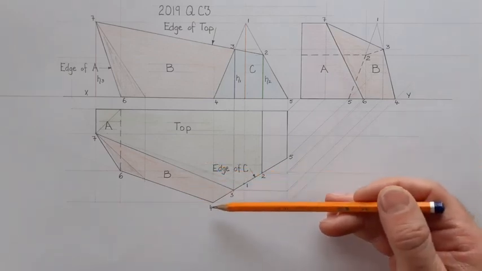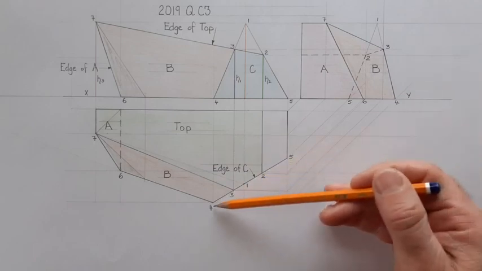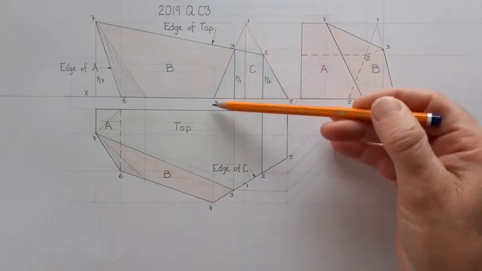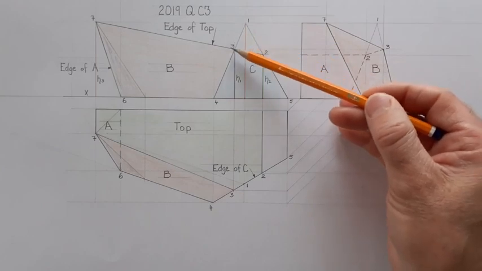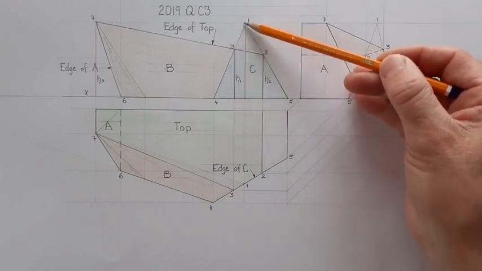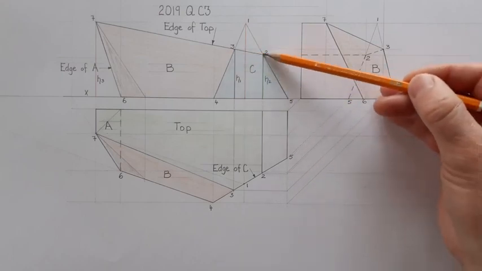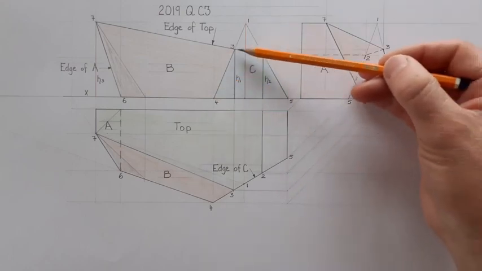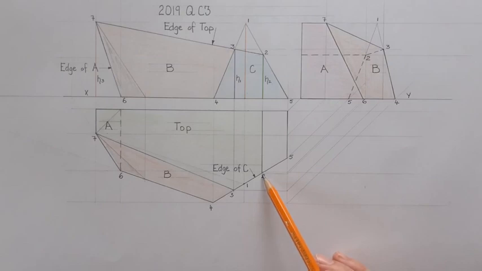So, as I said already, this line, because it's an edge view, so there's our triangular surface, even though it has been cut, it's a truncated surface. All right, but I still left in that point 1 just so you can see where it was originally. So the surface itself is actually 2, 3, 4, 5, surface C. In the plan, 2, 3, 4, 5. Okay, this is an edge view.